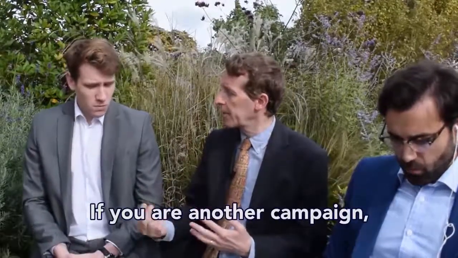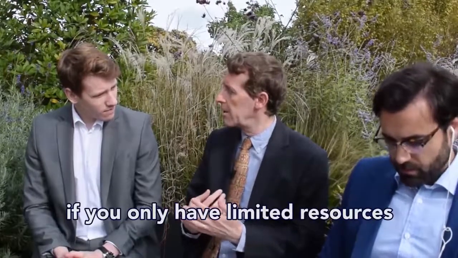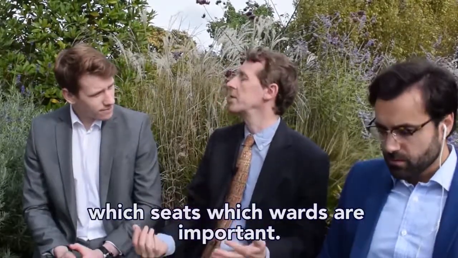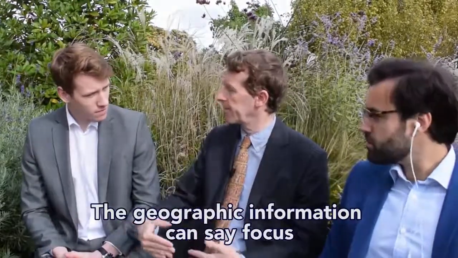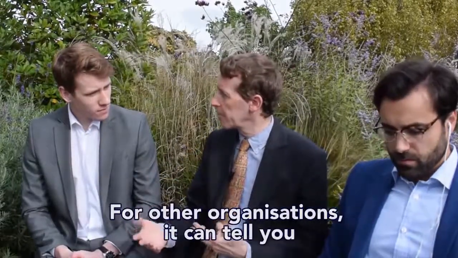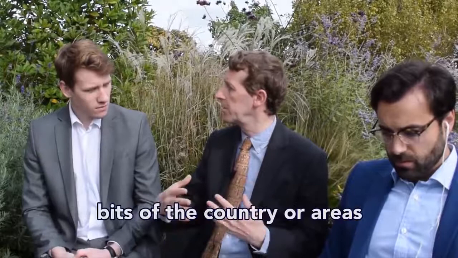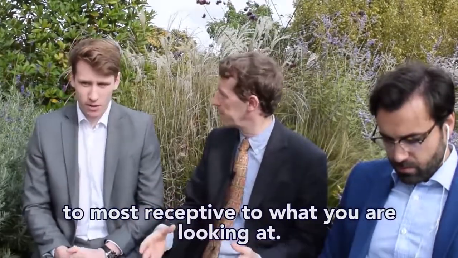If you're another campaign, it can be useful in telling you, if you say you only have limited resources, which seats or which wards are important. Have a target list, and the geographic information can say focus on these seats or these wards. For other organisations, it might tell you the bits of the country or the sorts of areas that are most receptive to what you're looking at.